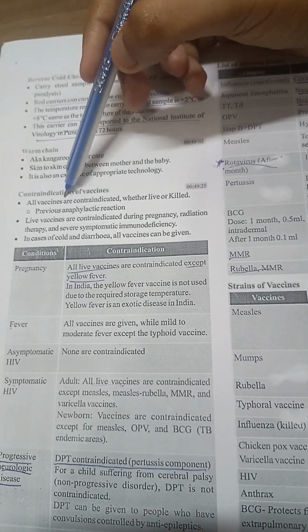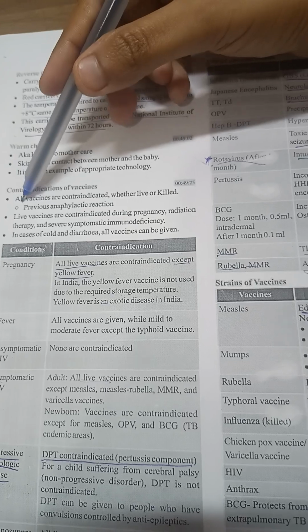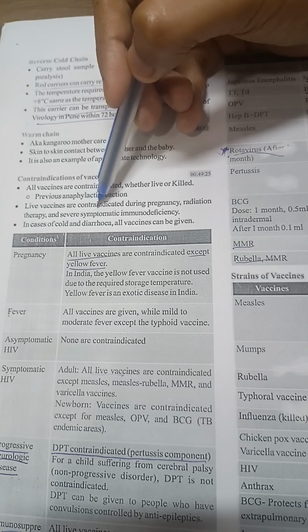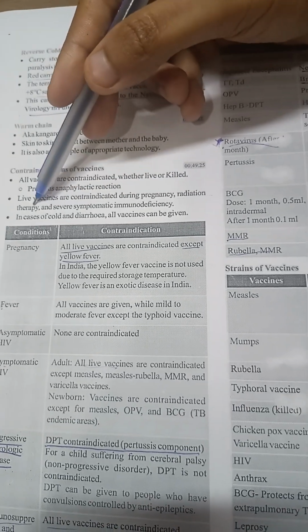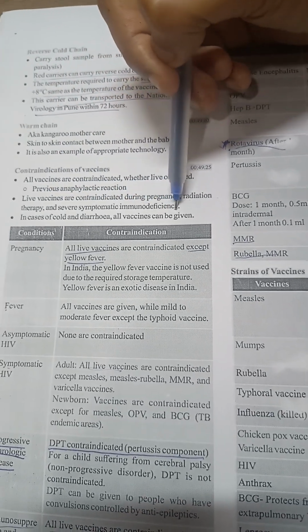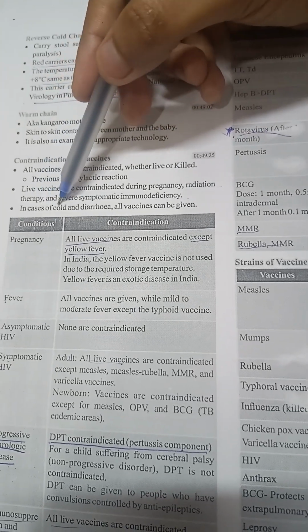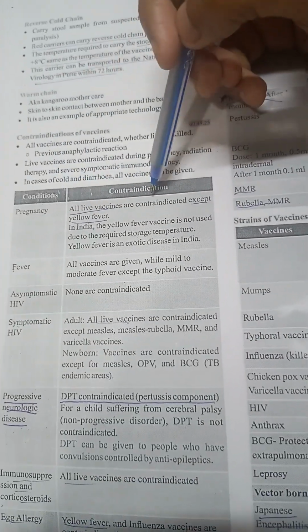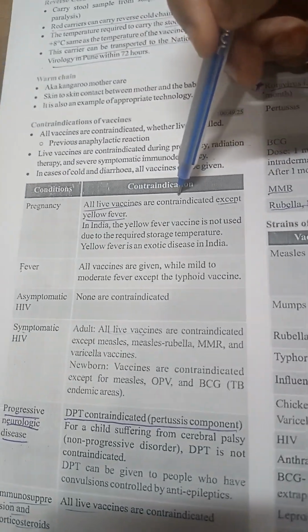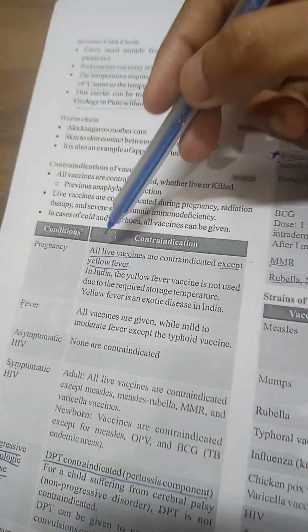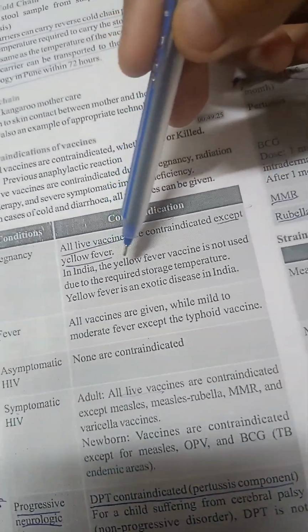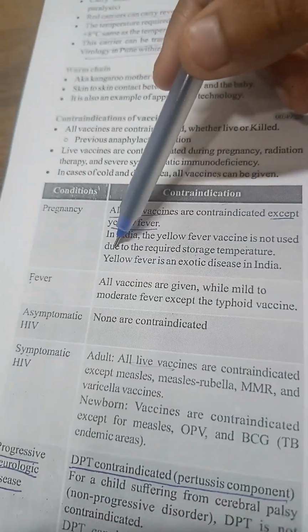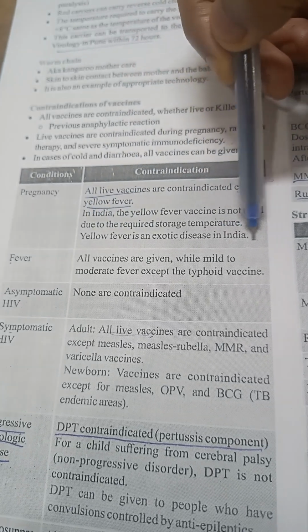Contraindication of vaccines. All vaccines, whether killed or live, are contraindicated after a previous anaphylactic reaction. Live vaccines are contraindicated during pregnancy, radiation therapy, and severe symptomatic immunodeficiency. In cases of cold and diarrhea, all vaccines can be given. In pregnancy, all live vaccines are contraindicated except yellow fever. In India, the yellow fever vaccine is not used due to the required storage temperature. Yellow fever is an exotic disease in India.